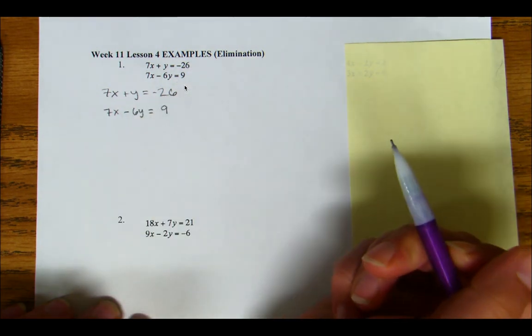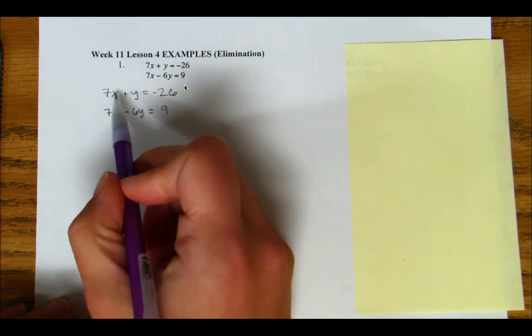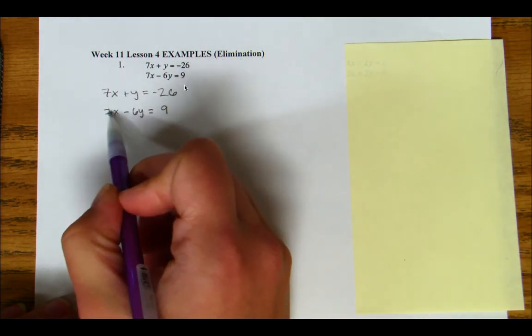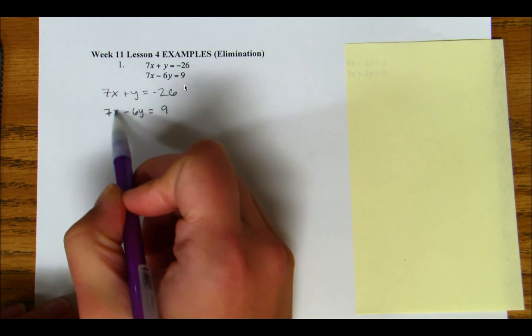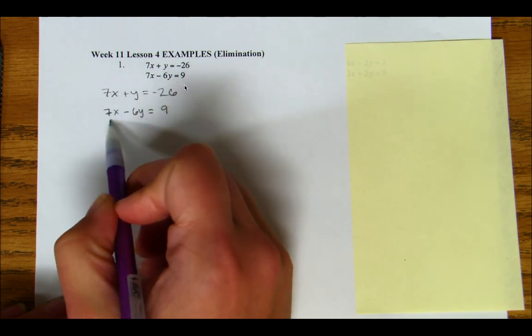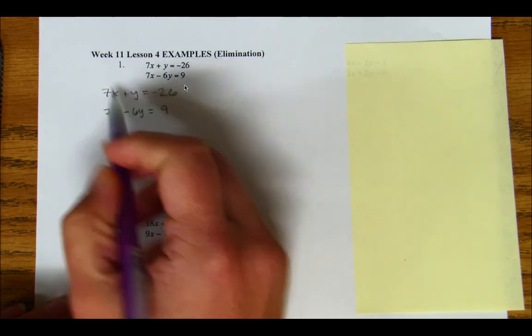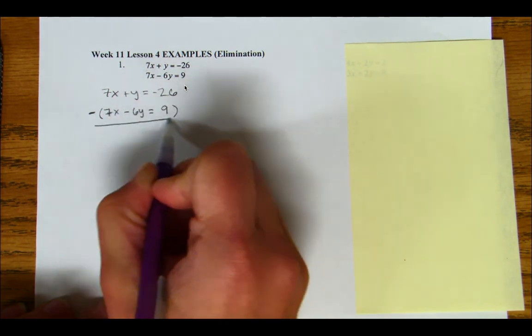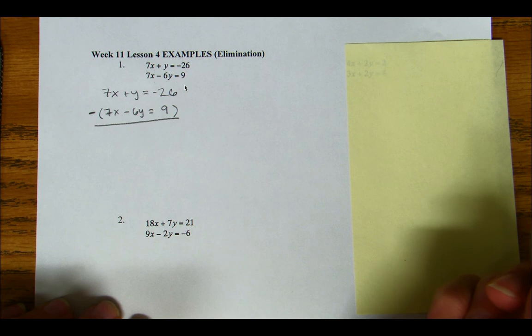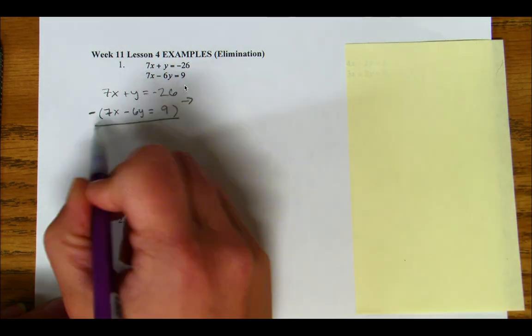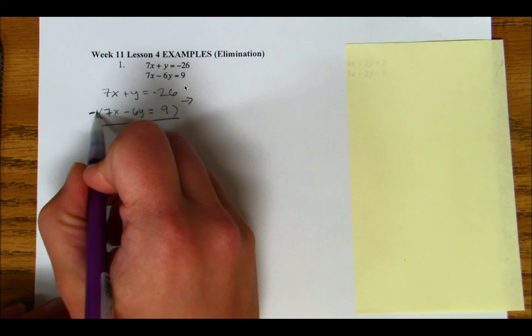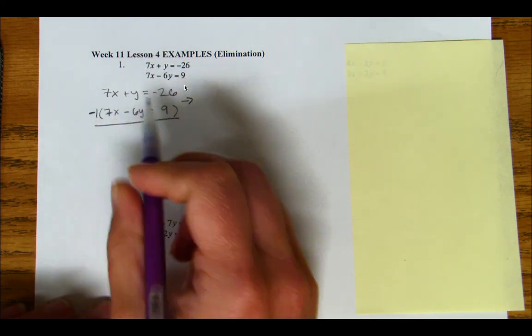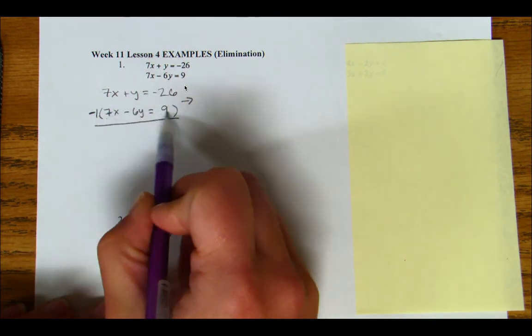So if I want to get rid of x, because that would probably be the easiest, I want to be able to subtract 7x from 7x. So I'm literally going to be subtracting straight down. So I want to subtract this entire equation from the equation above. So that I don't make a mistake, the first thing I'm going to do is distribute this, what's actually a -1, into every single term that's in this equation.